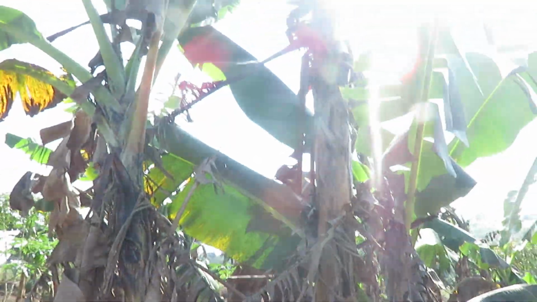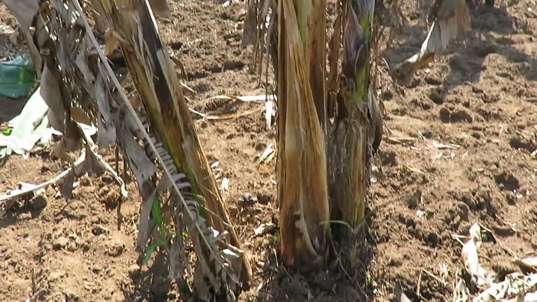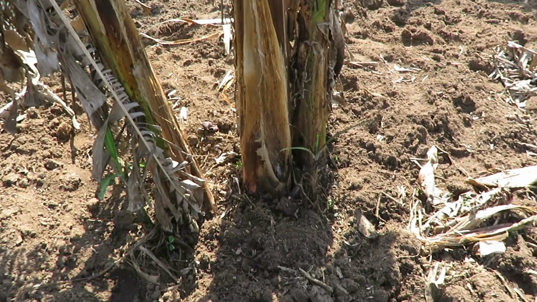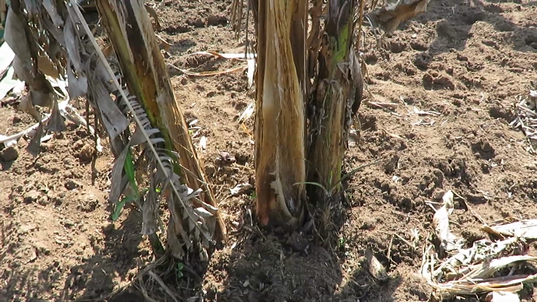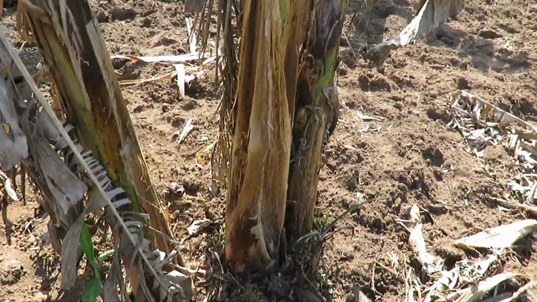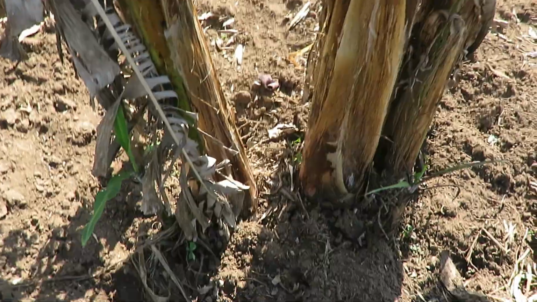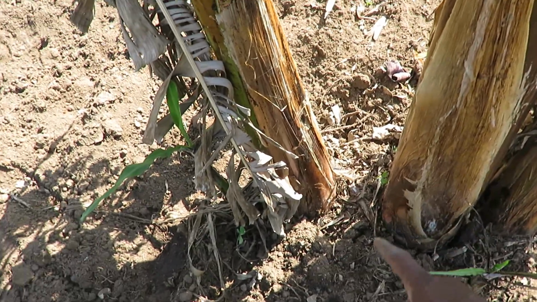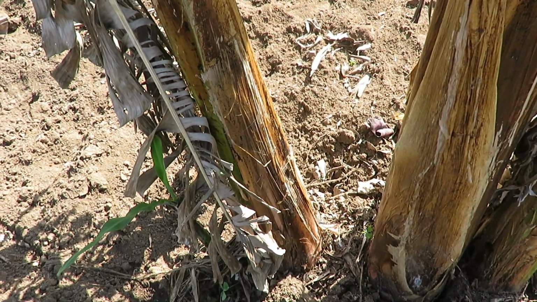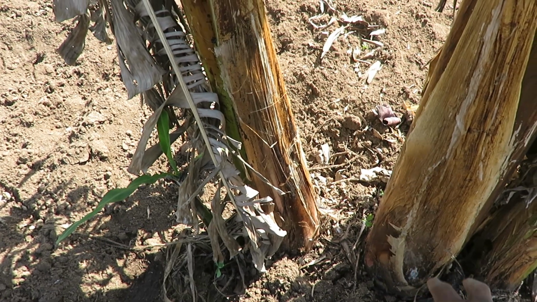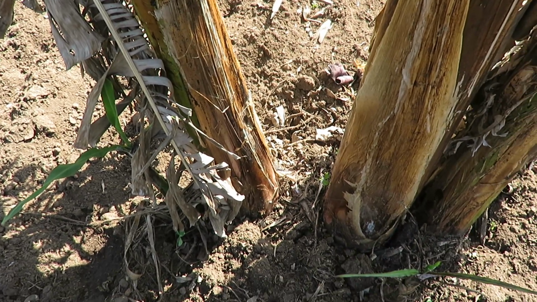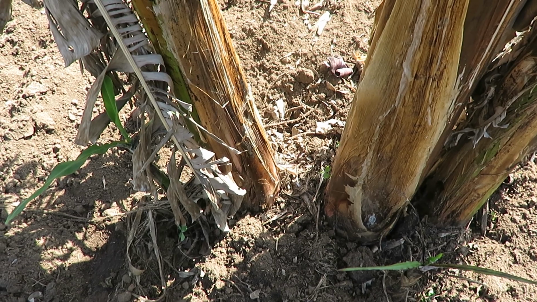So this is my mat, and I'm just going to show you a few ways you can work it out. We're going to be working on it. I believe by the time the year ends, we will be somewhere. So on this banana here, I'm going to start with the mistake most farmers make: they mulch around the banana. That is very dangerous.